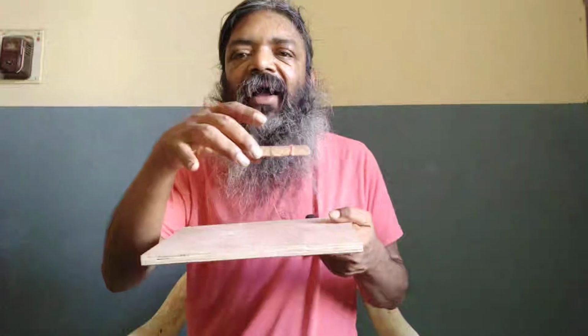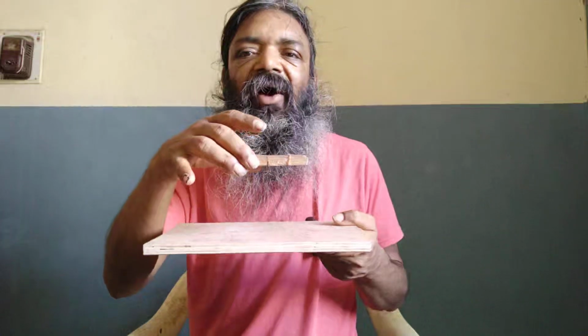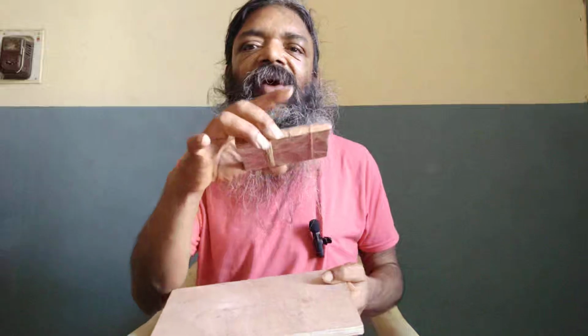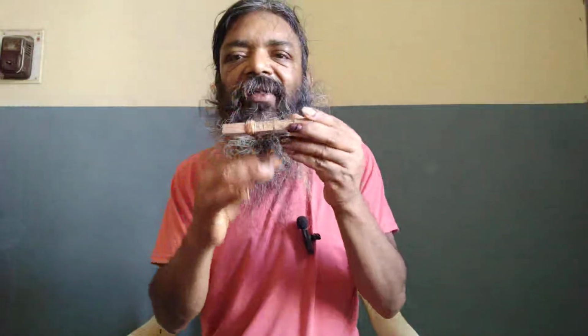Okay, what is the height? Consider the height is h. What is the width of this and the length of this? W into L. W is the width. This is W and this is length L. And then this is the height. What is the volume of this? That is width into length into height. This is the volume of this.